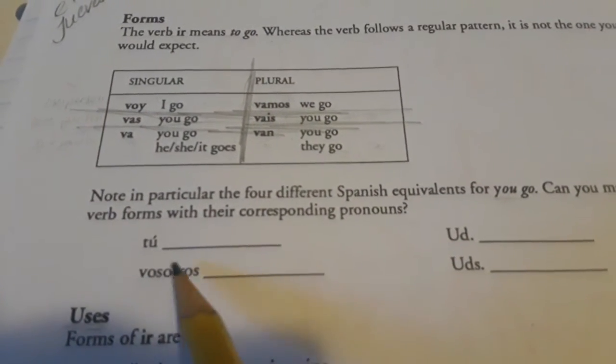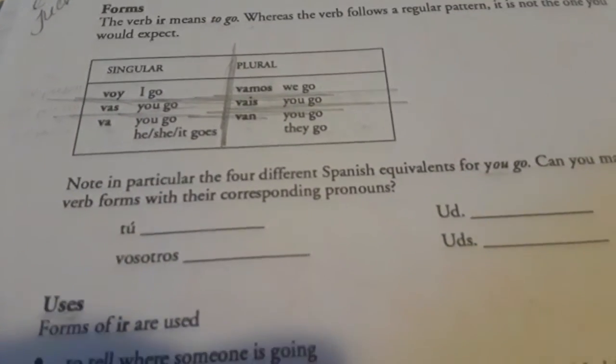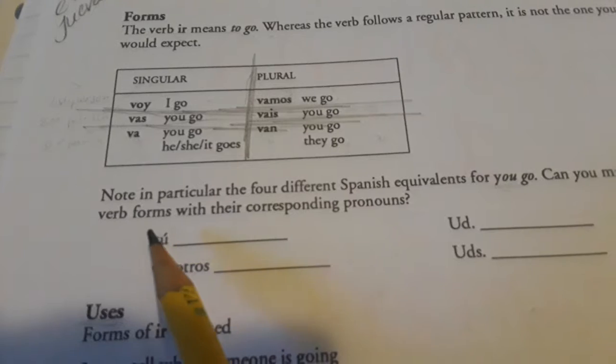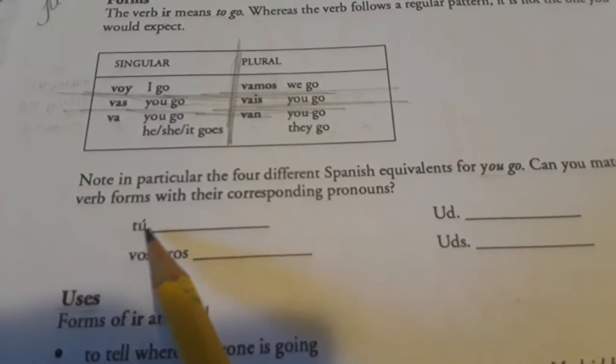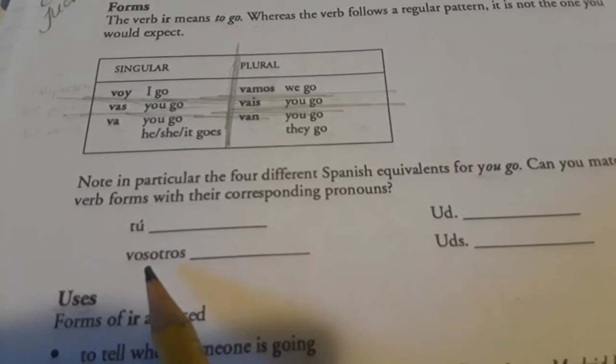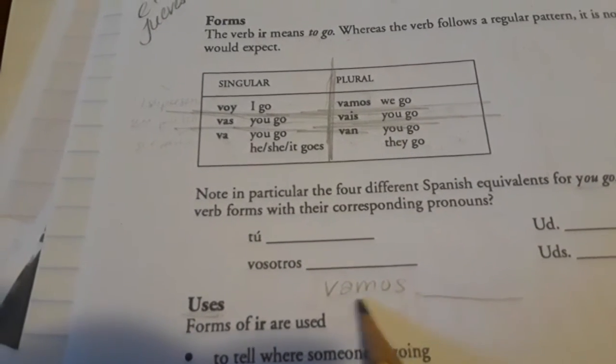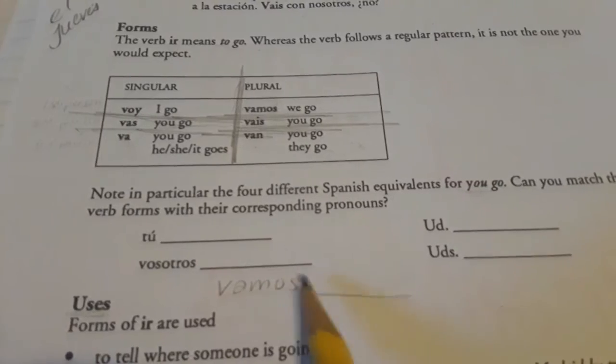Okay? So for tú, what would tú be? I'll just give you this one so you know. I know there's not that many on here, but how about I put one on here that they didn't ask. Hold on. They didn't ask this one. I'll show you. So, example, vamos. So what subject pronoun goes with vamos?